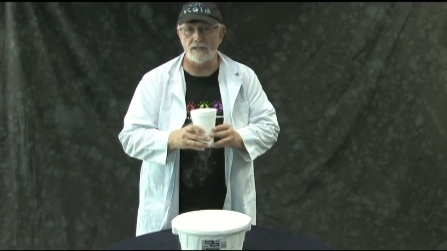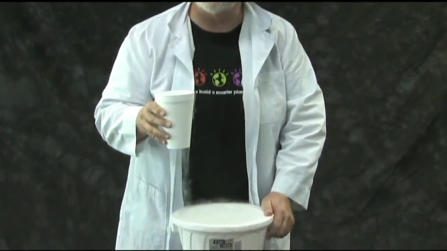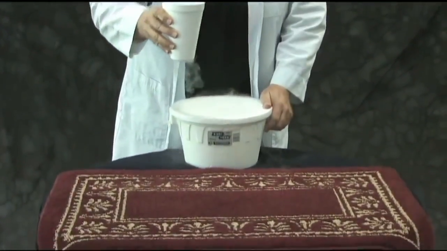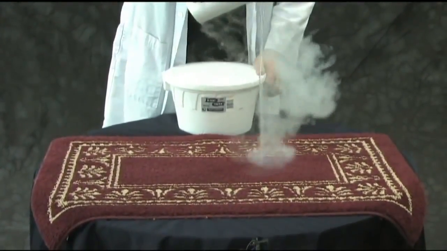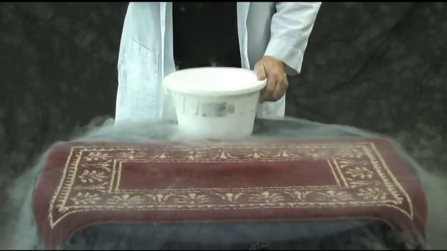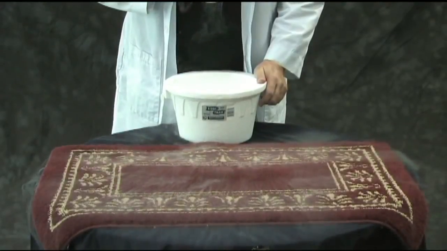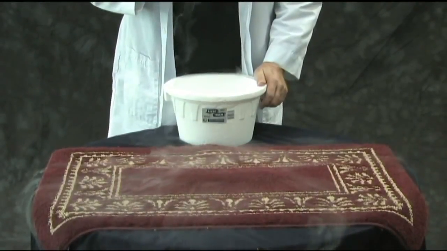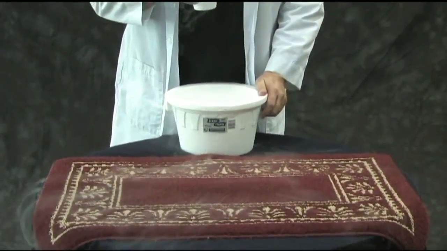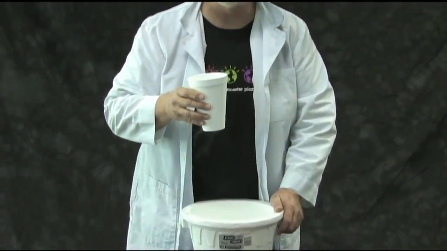Let's take a look at some liquid nitrogen. Let's take a look at what happens when I dump just a little bit of liquid nitrogen on a piece of carpet. As you can see, the liquid nitrogen immediately evaporates. Now remember, room temperature is almost 200 degrees Celsius higher than the boiling point of liquid nitrogen.